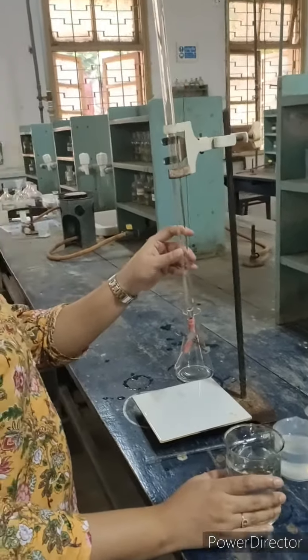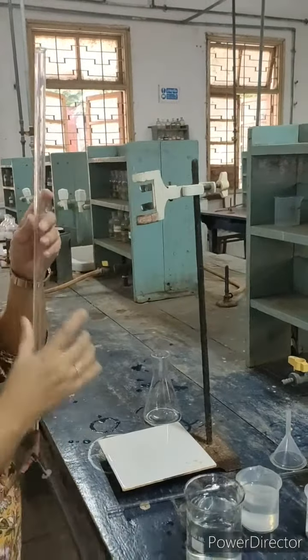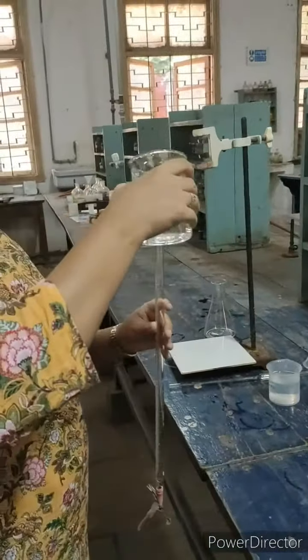Now we'll start with the rinsing of all our apparatus. We'll start rinsing the burette.